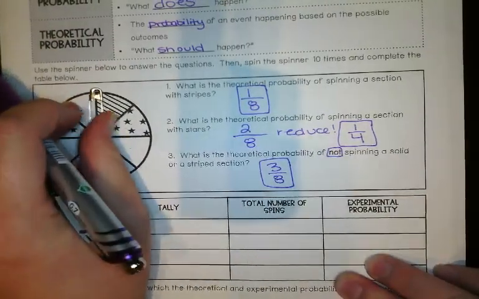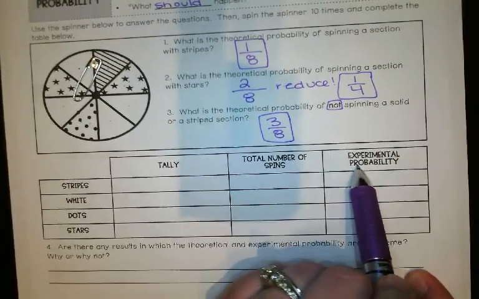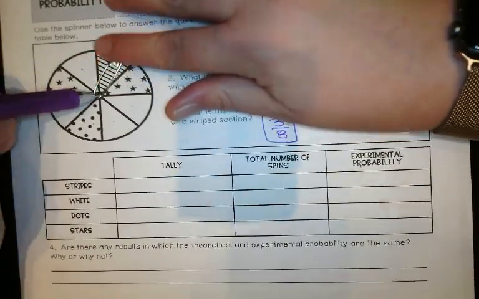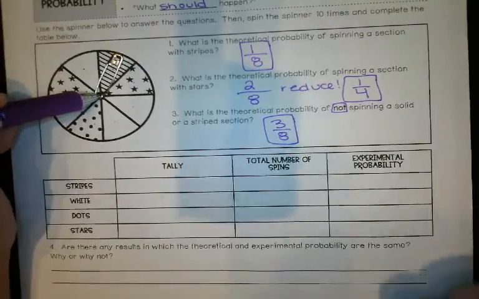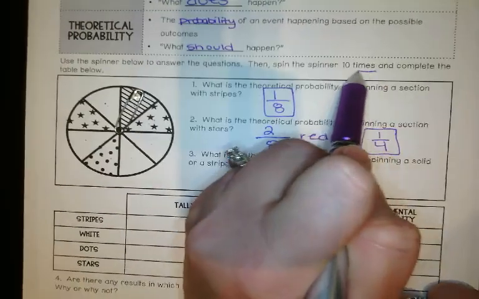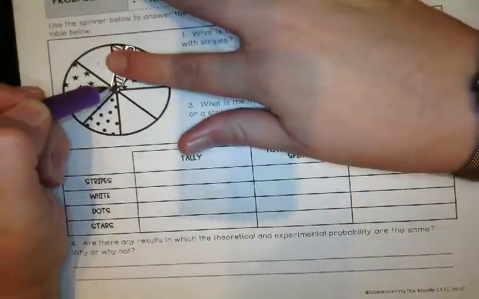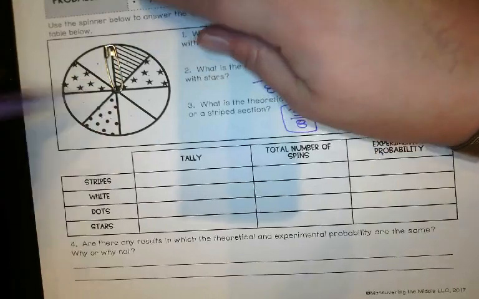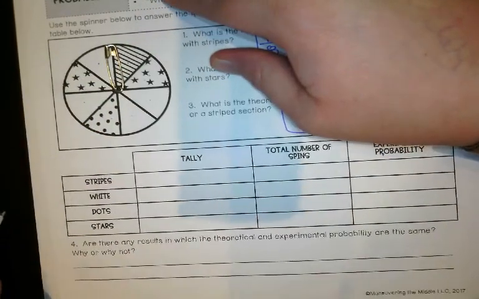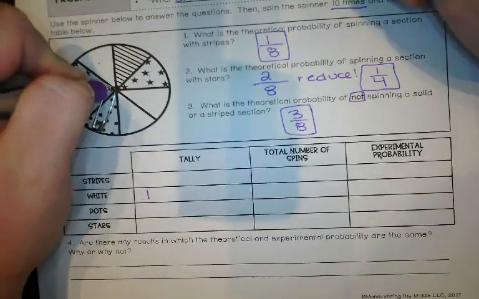Now we're going to actually do an experiment to find our experimental probability. So here we go. I'm going to create a spinner, and guys, if it lands in the middle, I'm just going to call it which one I think, and we're going to do a total of 10 times in our table, and we'll just tally for the first couple. I'm going to say that's a little bit more solid. I guess they'll say white. We got a polka dot.